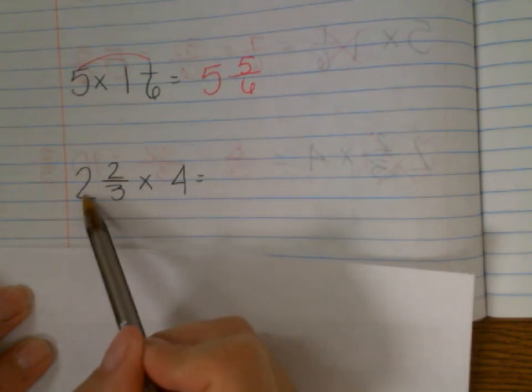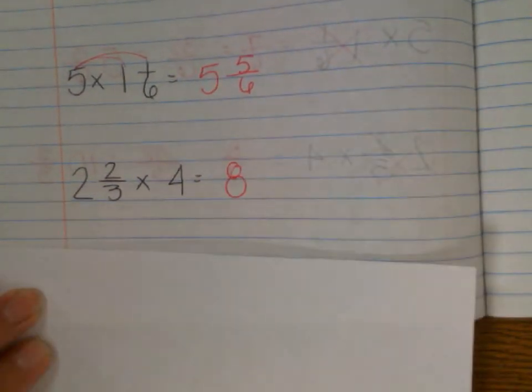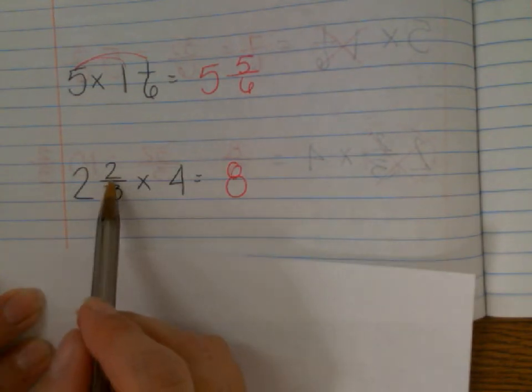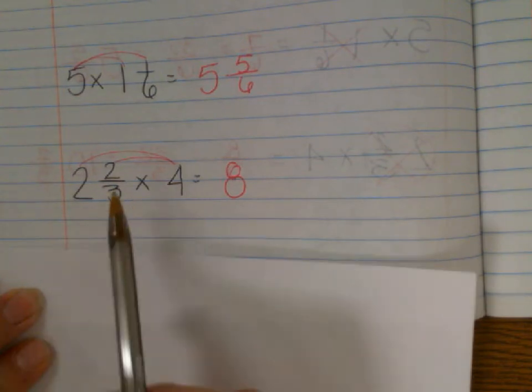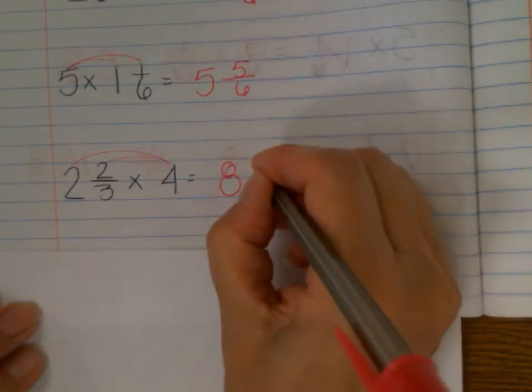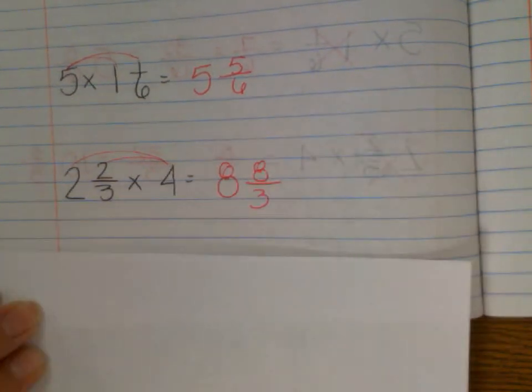And we've got 2 times 4 is 8. And then we're going to multiply. We already did this. Now we're going to multiply the fraction and the whole number. 2 times 4 again is 8. My denominator stays the same. And this is a good answer, but it is not the correct answer.